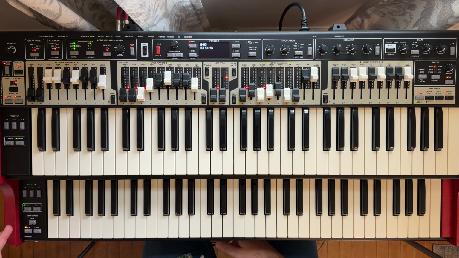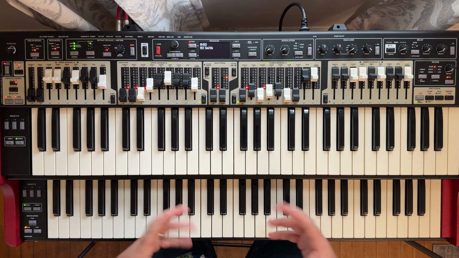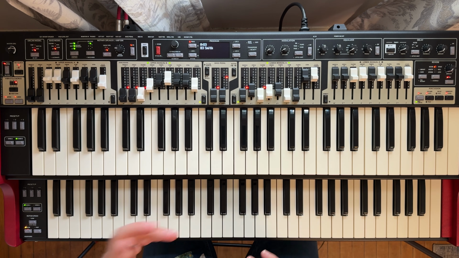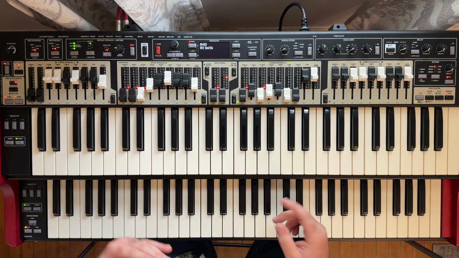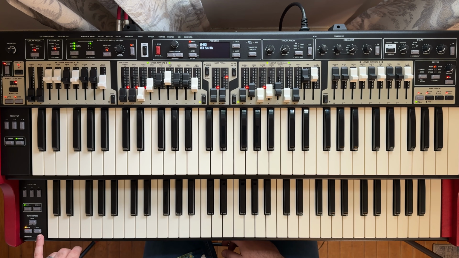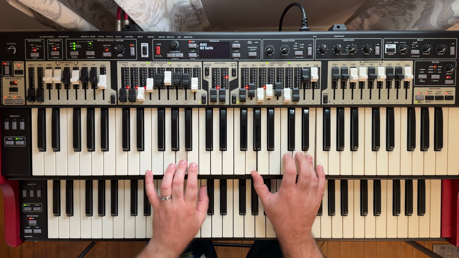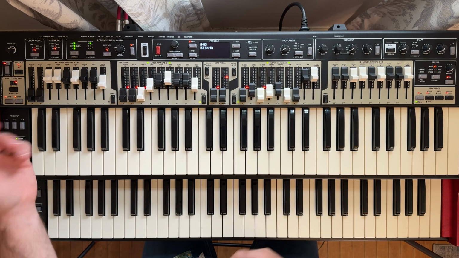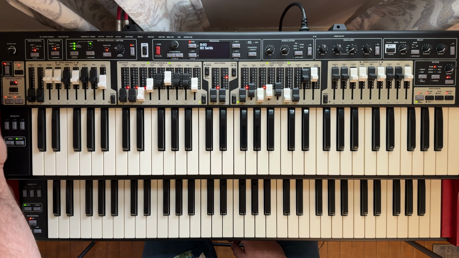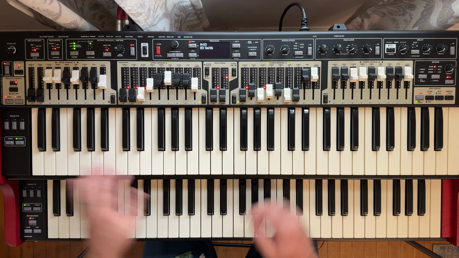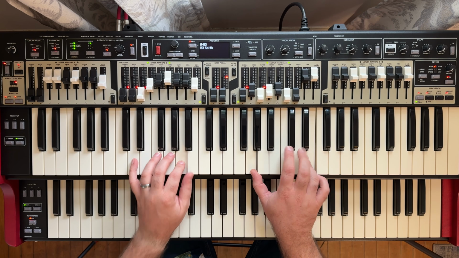So a traditional Leslie speaker is going to have two speakers that both spin. One is larger, one is smaller, and they spin at different speeds. They also have different ramp up and ramp down times when you're switching between slow and fast. Now in some jazz setups, you'll notice that there's the stop and fast. So in stop mode, oftentimes there'll be a C3 chorus on there, which gives a little bit of warble.